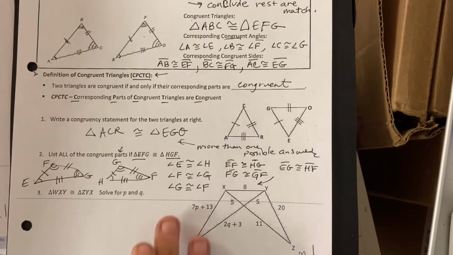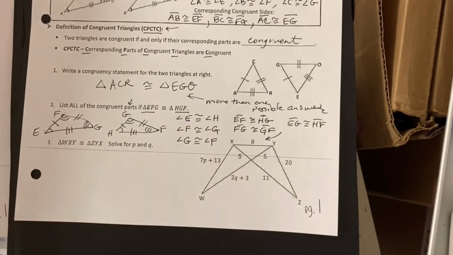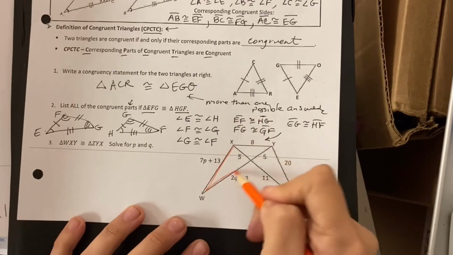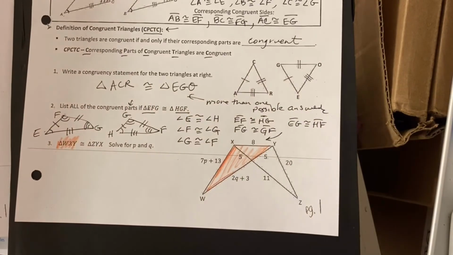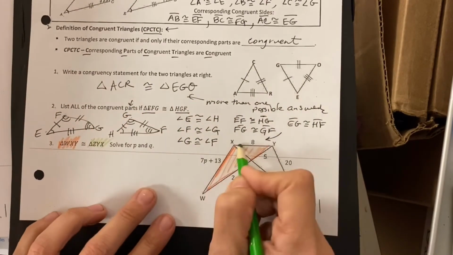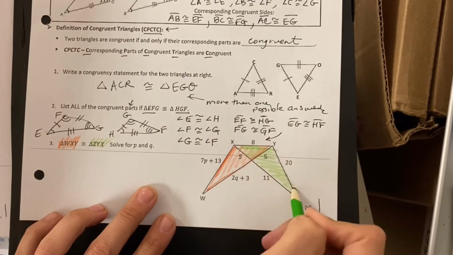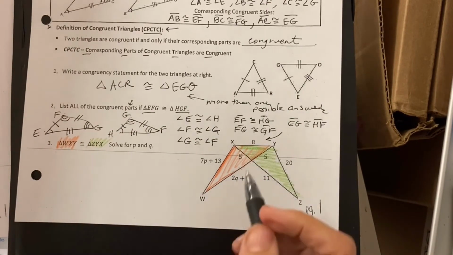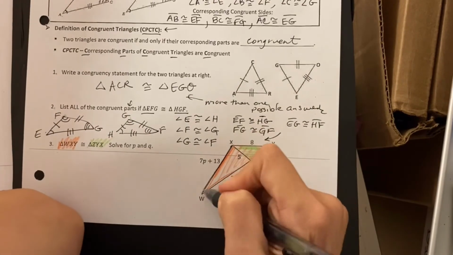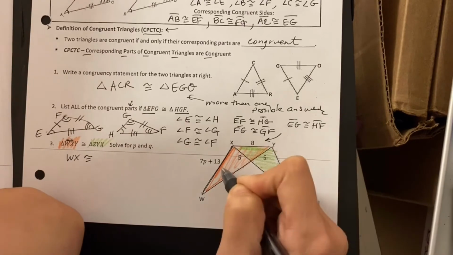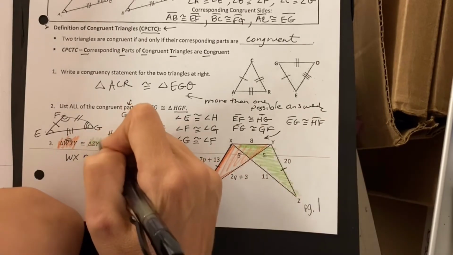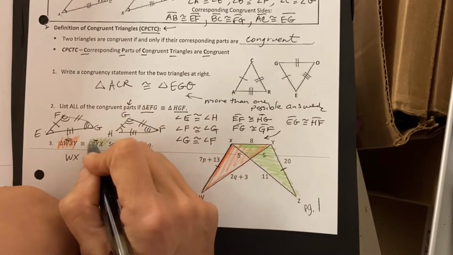Okay. So last one on the front. Some of these I kind of worked on; in some of the classes we did this one already. This triangle is matching this triangle. So we know WX, the first and middle, has to match YZ, or ZY, first and middle.